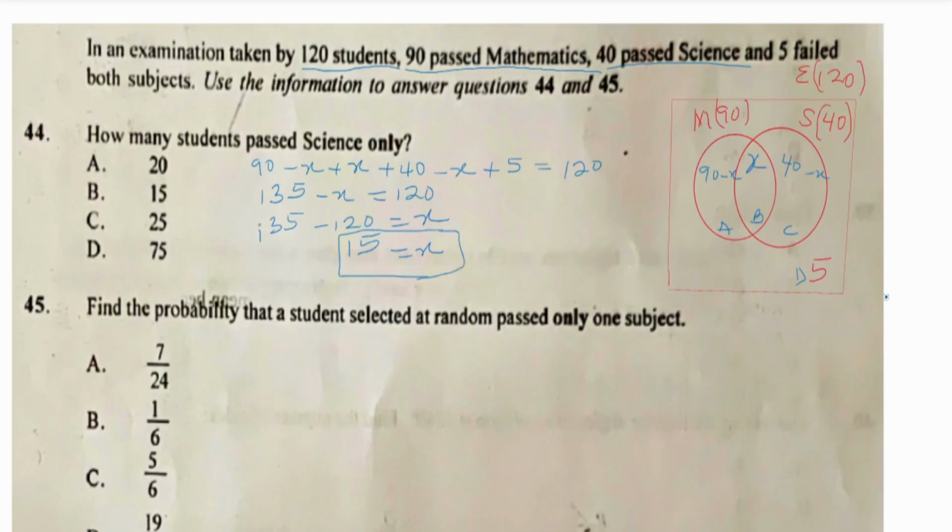To make it easier for us, I'm just going to plug the value of x into the diagram. So 90 minus 15 is 75. So let me put 75 here. And then x is 15. 40 minus 15 is 25. To verify, when we add 75 and 15 here, we should get 90 that we have here. And then when we add the 15 here and 25, we should get 40 that we have here.